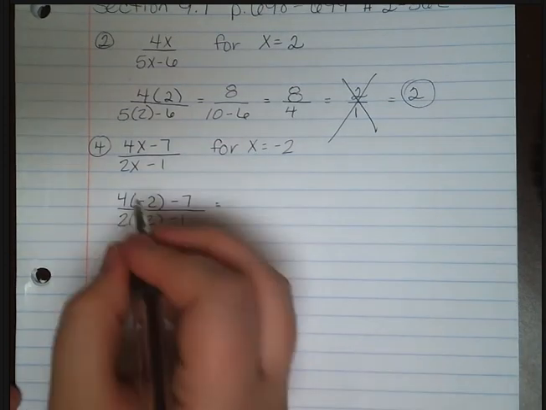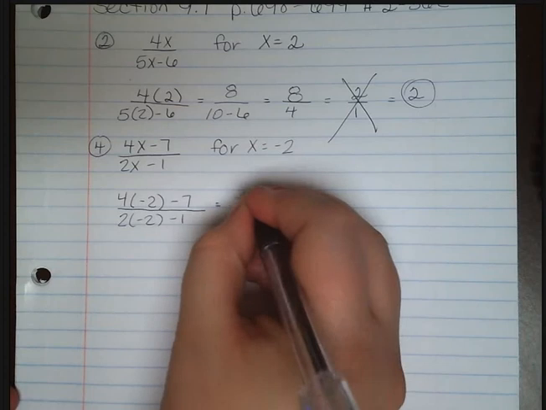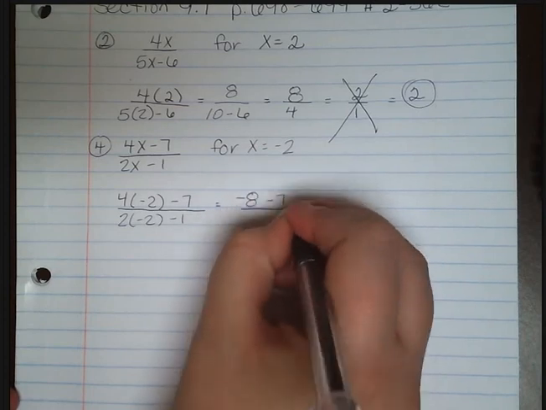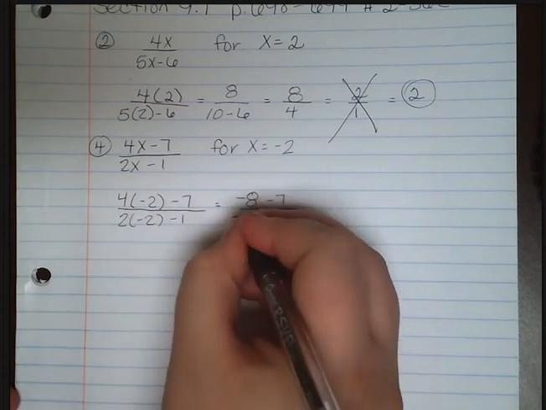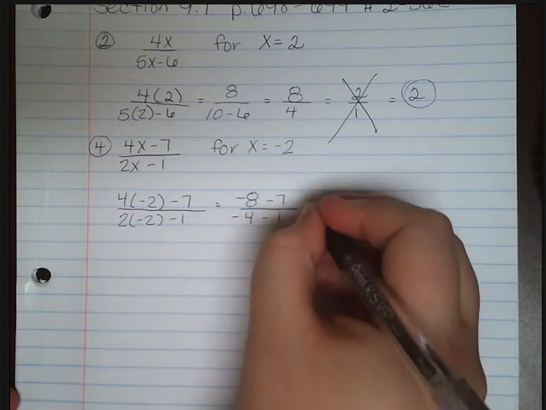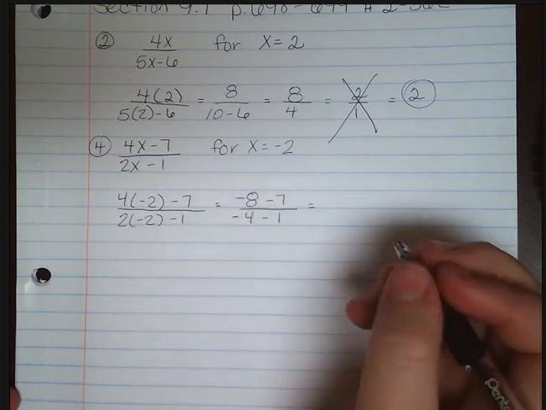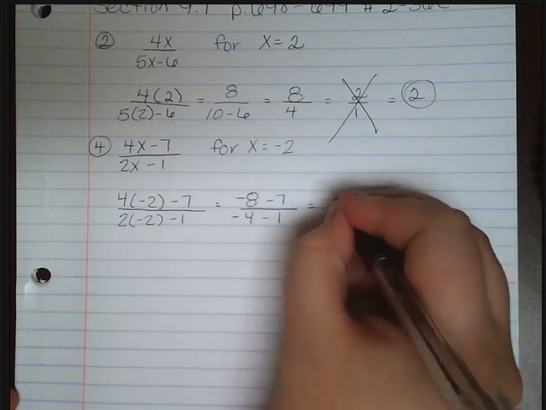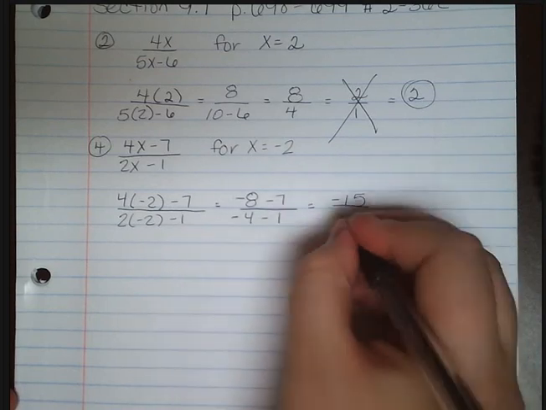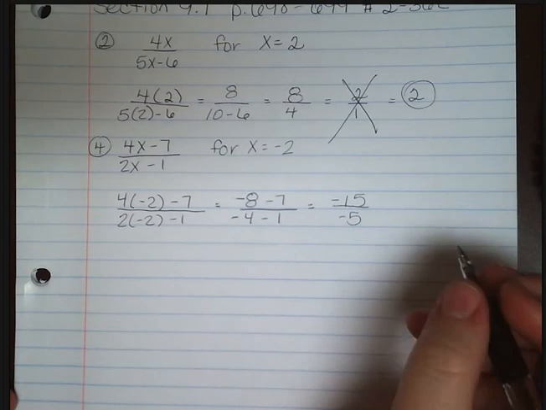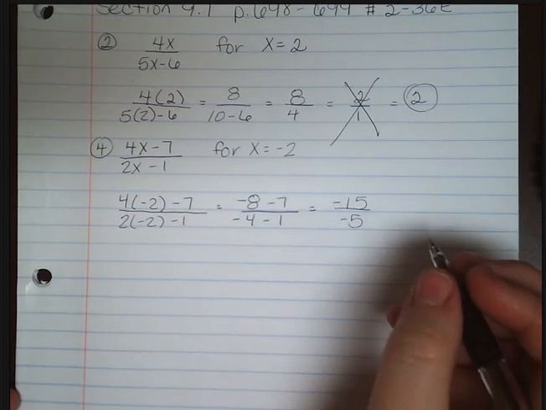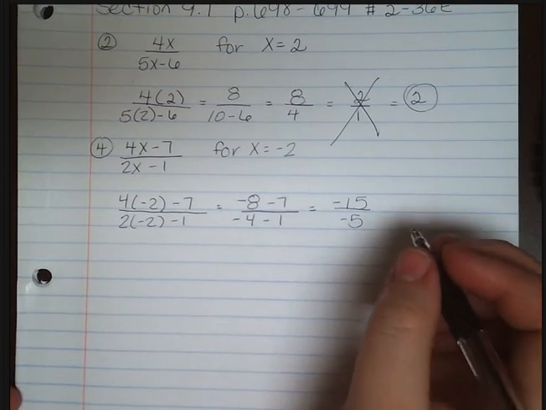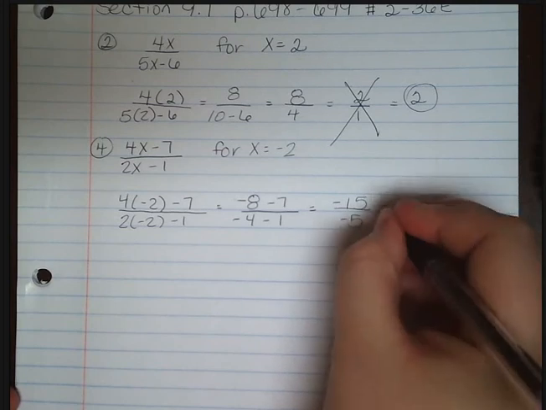So 4 times negative 2 is negative 8. 2 times negative 2 is negative 4. And now you combine your numerator and denominator. So negative 8 minus 7 is negative 15. Negative 4 minus 1 is negative 5. And then negative 15 divided by negative 5 is going to give you a positive 3.